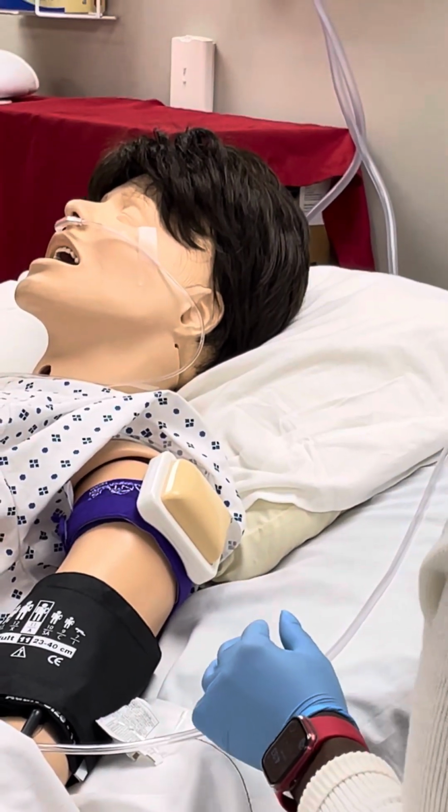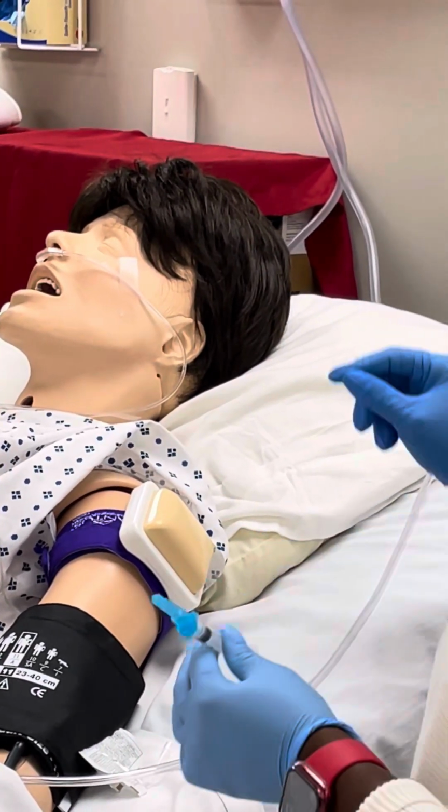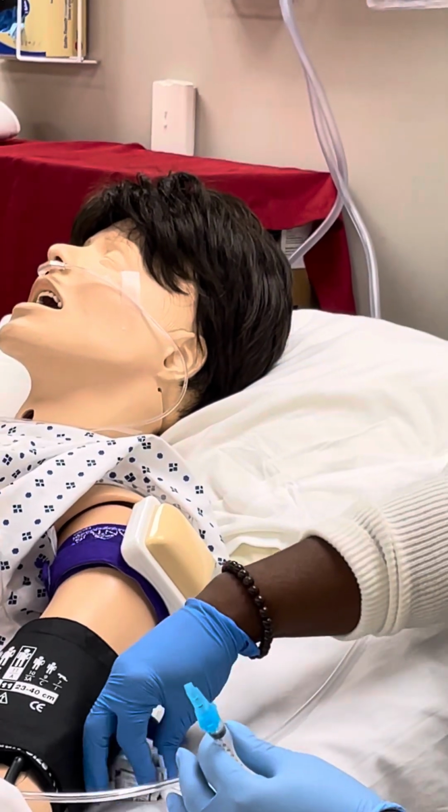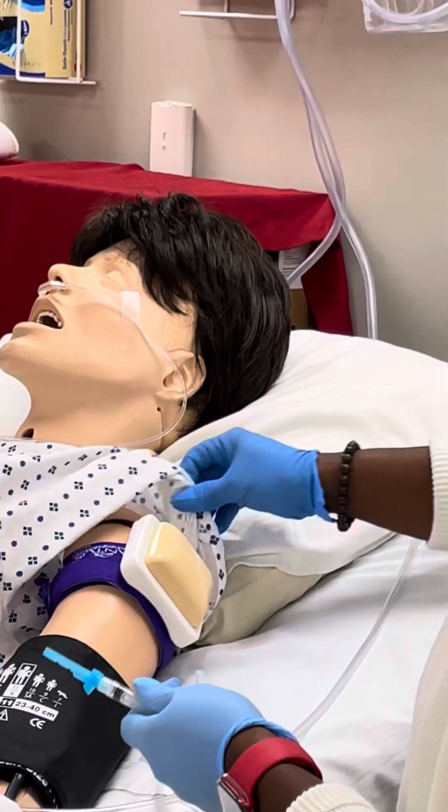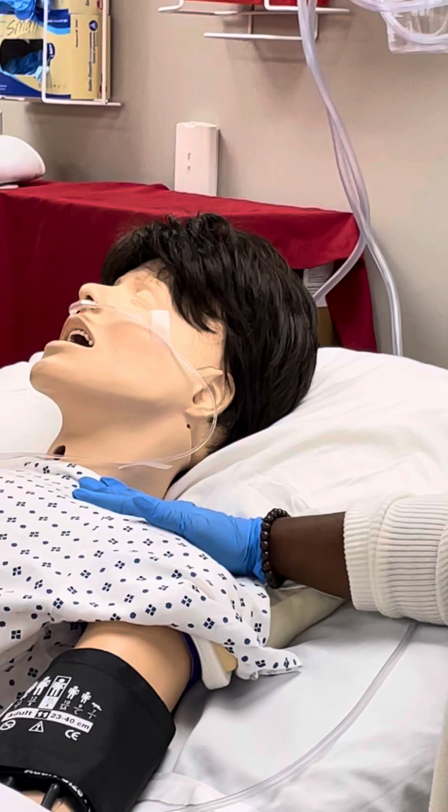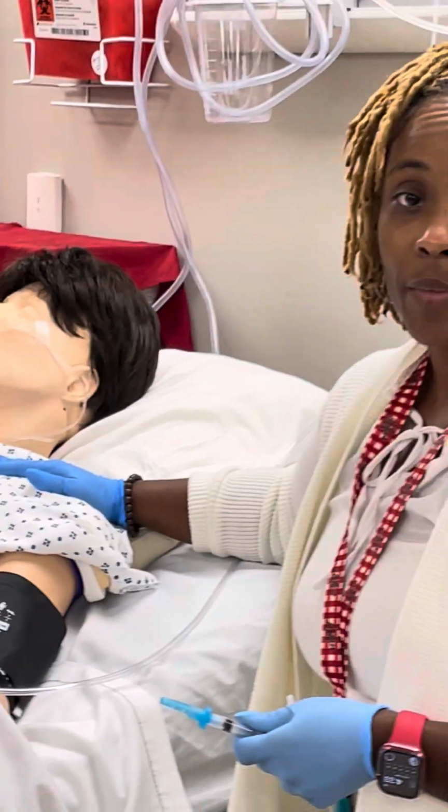I don't see any blood or anything. If there was, I would just wipe with the alcohol and put a Band-Aid on it if the patient needed it. Then I will sit him up, get him back in the bed at the lowest setting, and make sure that he's comfortable. And that's the end of the checkoff.